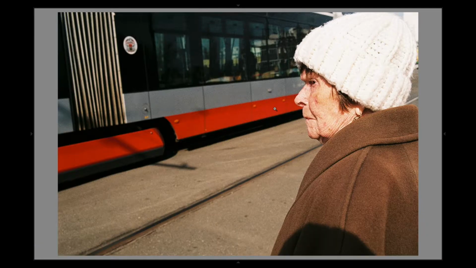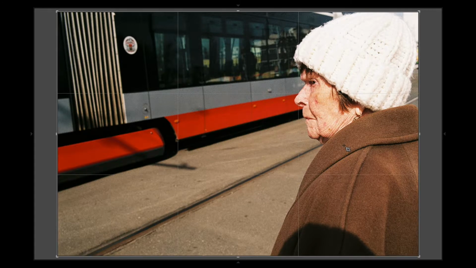Now here's the second photo that I shot in Prague, and here you can see on the right-hand side of the photo this pretty intense female character. And when I put in this thirds overlay, you can see her nose falls on the upper side of the frame.